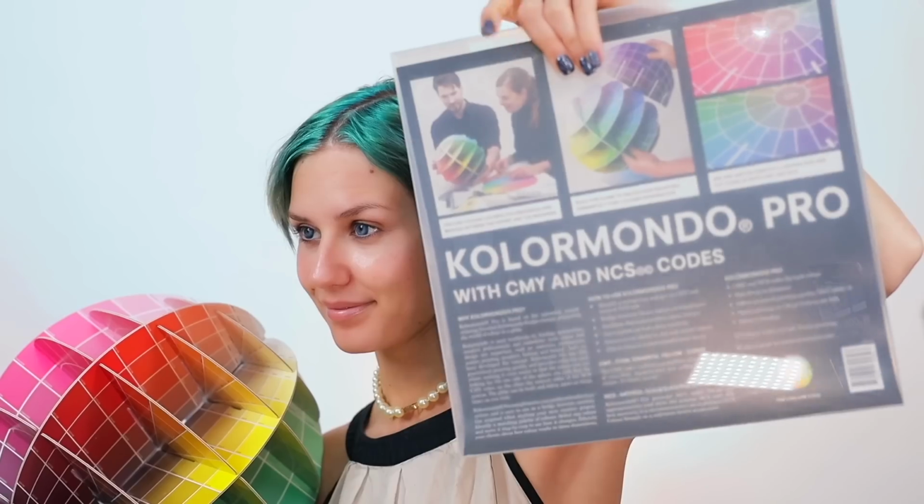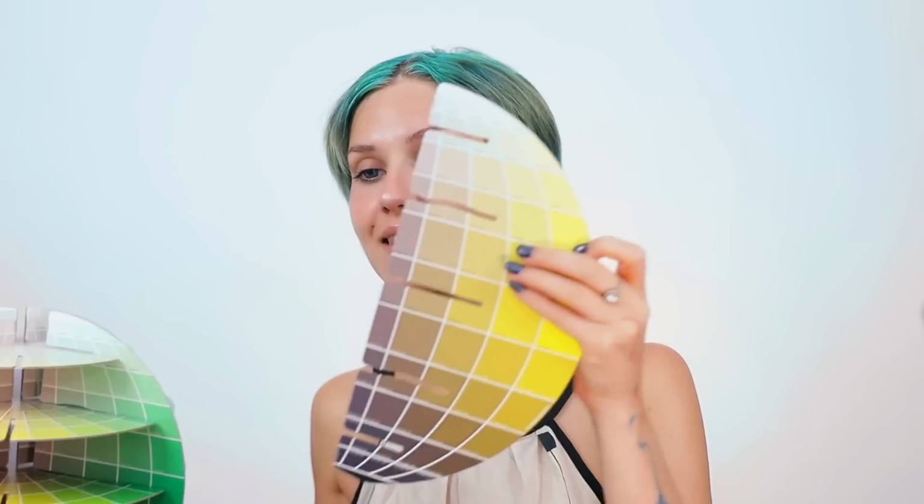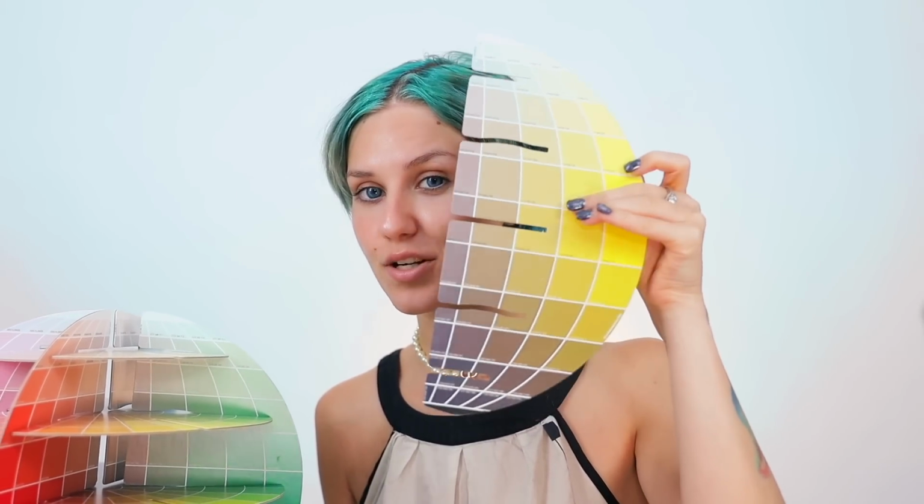This is known as the color Mondo. It's from Sweden and it's actually not meant for hairdressers. This is actually used in manufacturing and for design purposes. It shows darker colors and then lighter colors and how they interact with each other. It is a great tool, however, for us hairdressers because you're able to take these parts out and analyze the vibrancy, the saturation, the depth, and the lightness of each color.